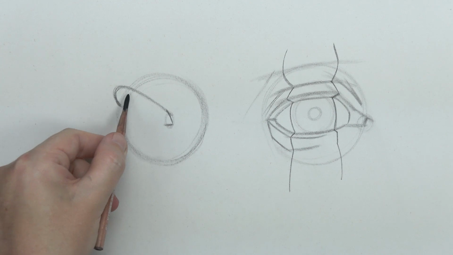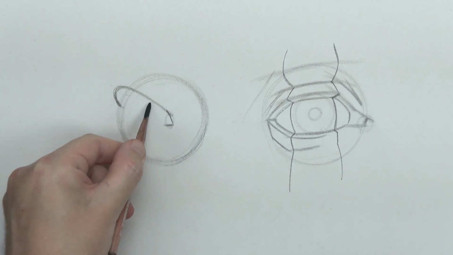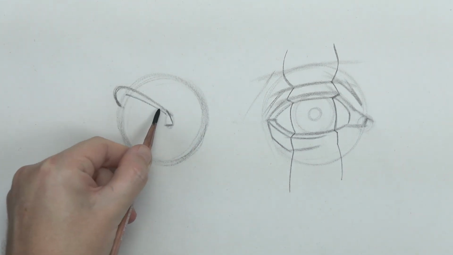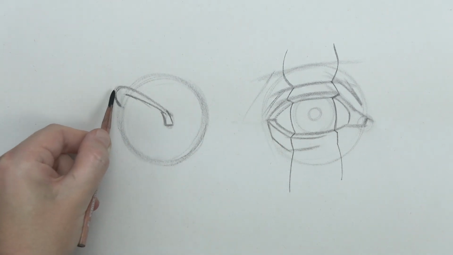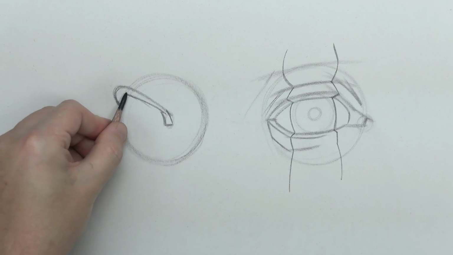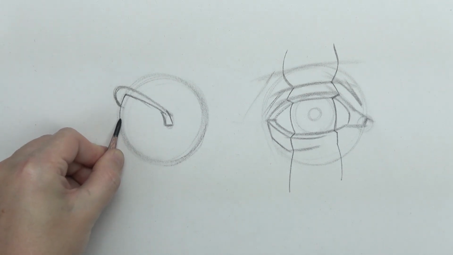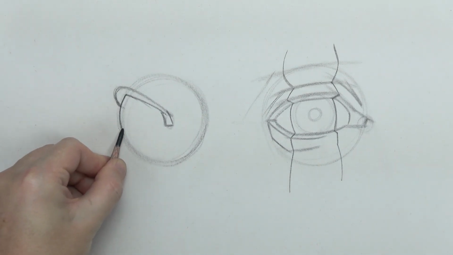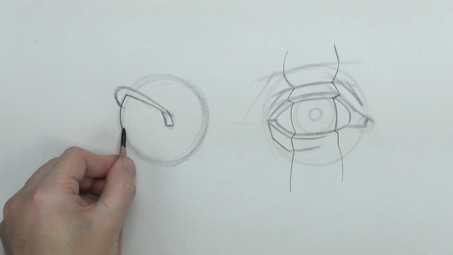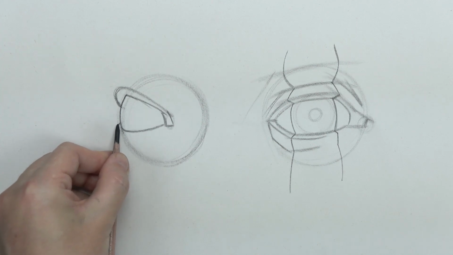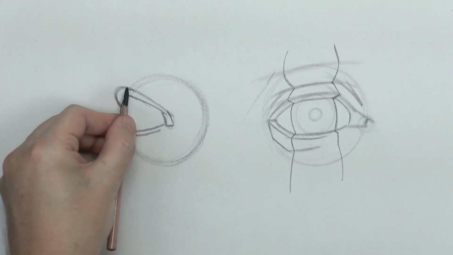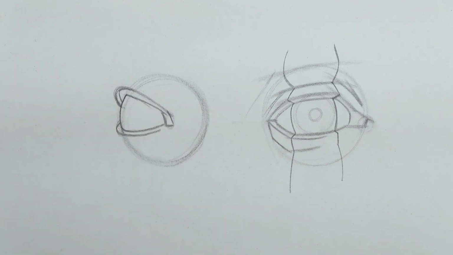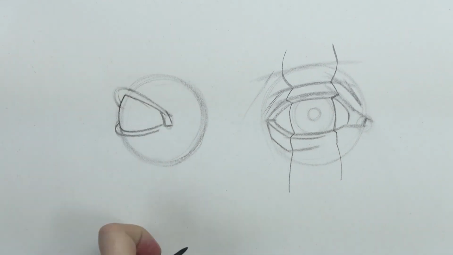Remember, we're seeing some of the thickness of the lid up around here. And then the ball of the eye passing out around here. And then we get the lower lid coming back around this way. Not liking that shape.